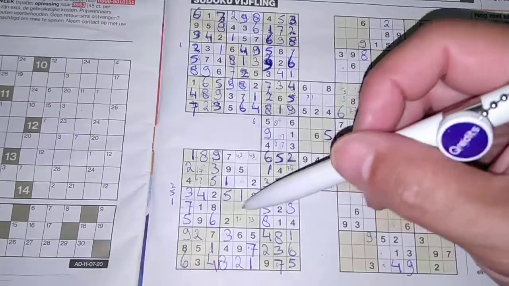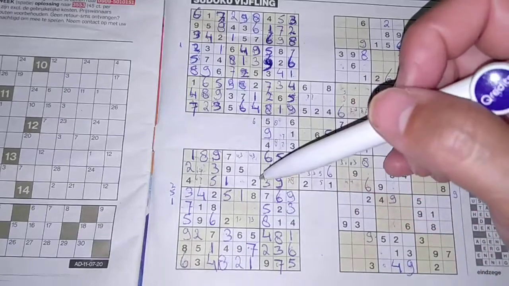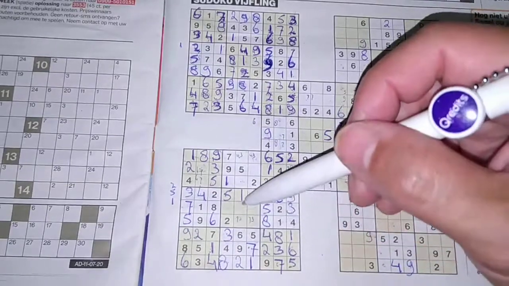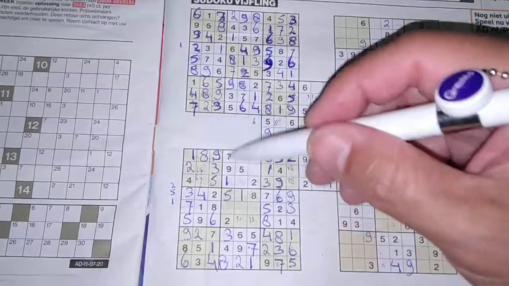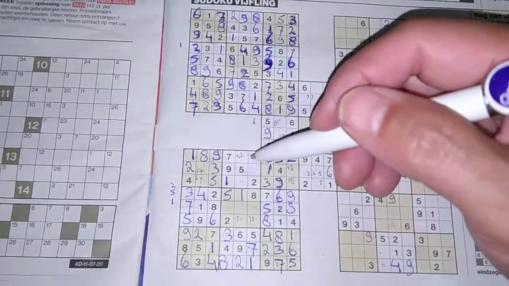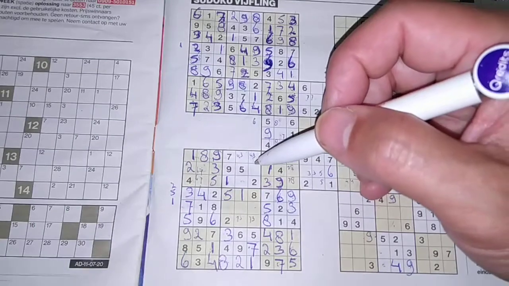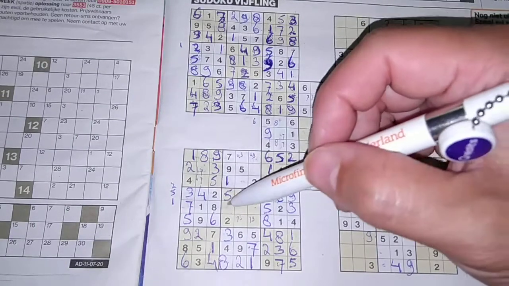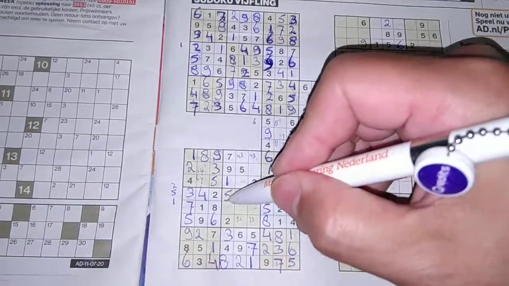What are these 3 numbers? 1, 2, 3. The 4 is missing. We see here 4, so no 4 there. 1 number left in this column for the number 6. 6 is missing here.